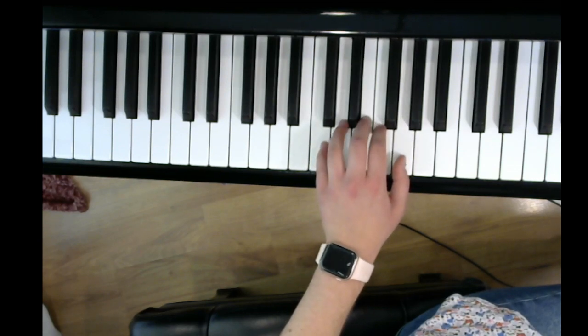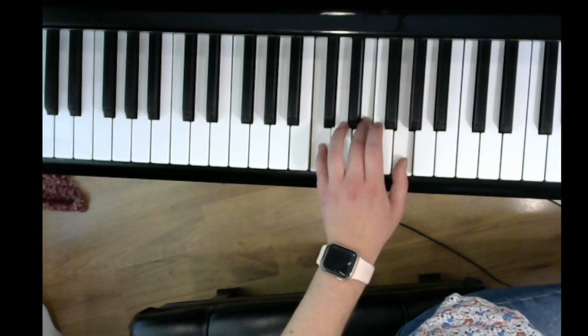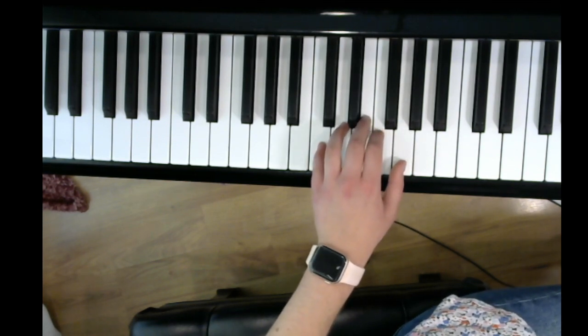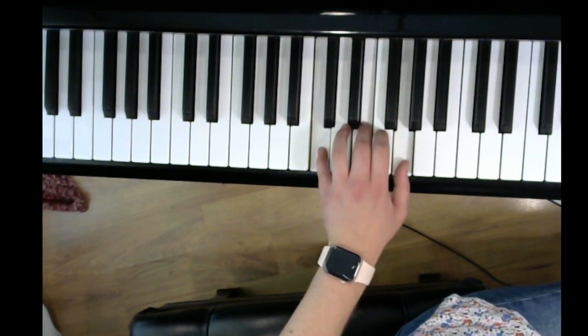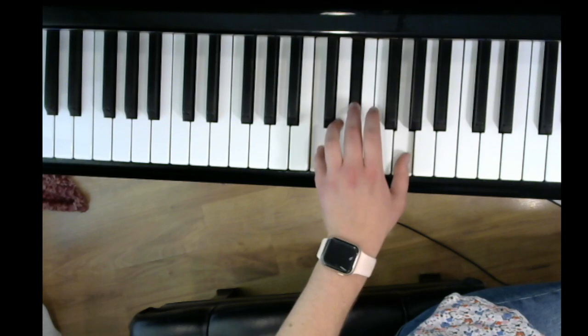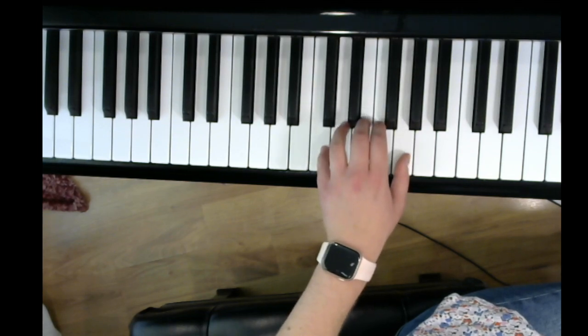And to make it a major triad, I would play the first, third, and fifth note of the major scale. To make it a minor triad, I would play the first, third, and fifth note of the minor scale. Or I would just lower the third by a half step. That is the equivalent of doing that.